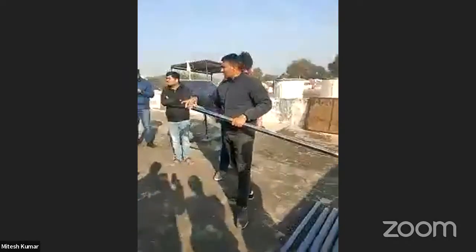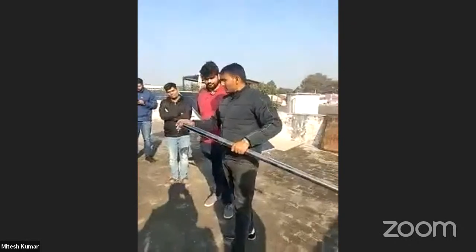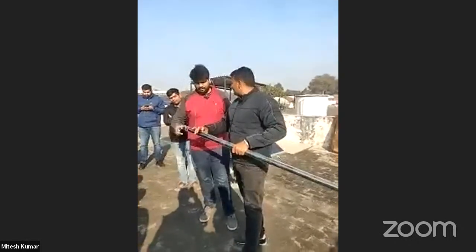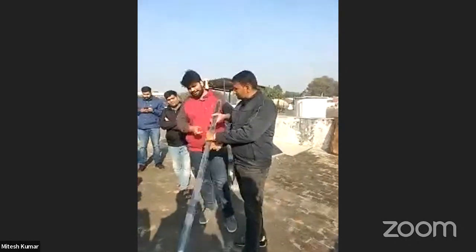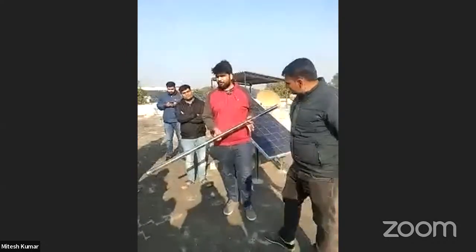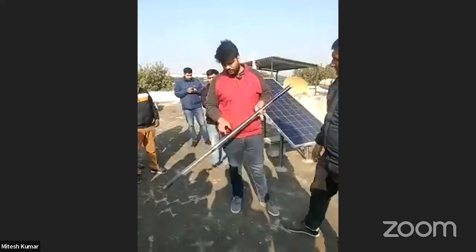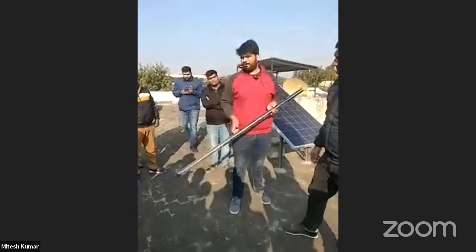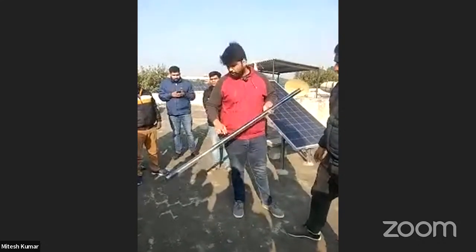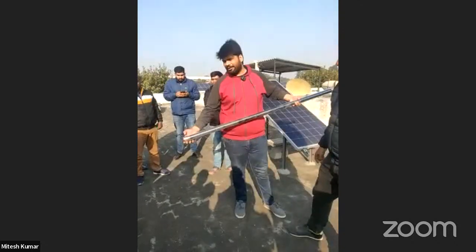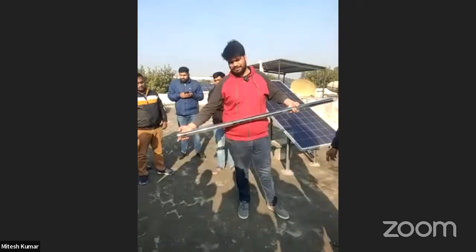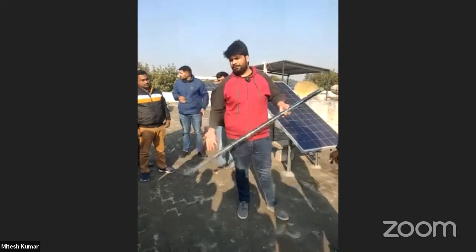There are two glass tubes, and a vacuum inside the tube. These are two concentric coaxial glass tubes. The outer tube is transparent and the inner tube is coated with a special selective coating of aluminum nitride. Both the tubes are fused together, creating a vacuum between the tubes. The vacuum is less than or equal to 0.05.